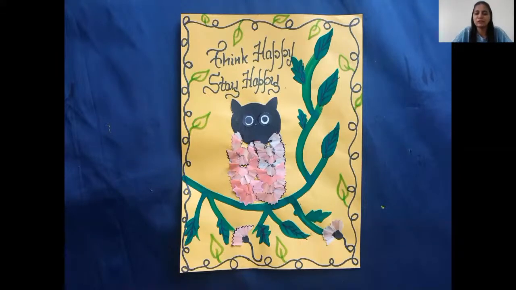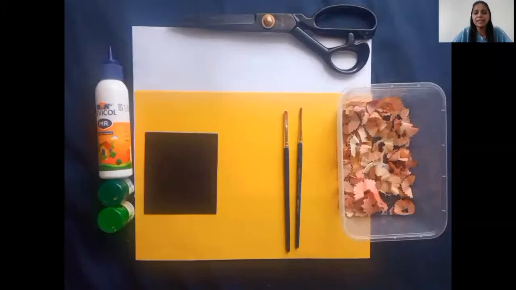What are the materials required for today's session? We will be needing any A4 size colorful origami sheet, a white sheet, you can use it any small piece as well, a black cardboard sheet for creating the face, a scissors, fevicol and green color paint with a round or a flat paint brush and some pencil shaving. Anyone who's missed out with any materials, quickly kids, you can go run, quickly go grab and come back soon. Yes, so you all are having these materials, isn't it?